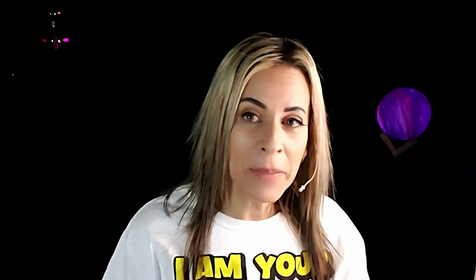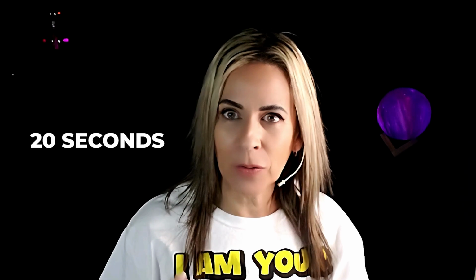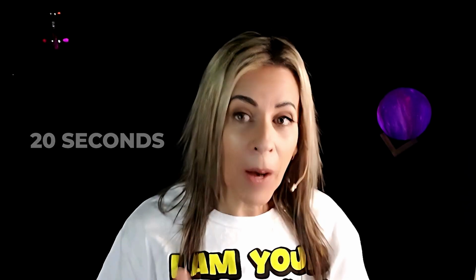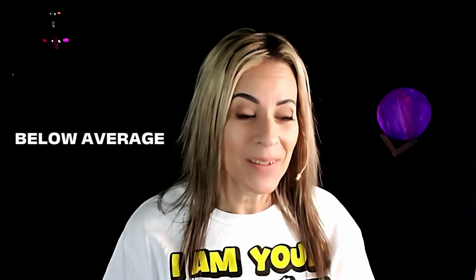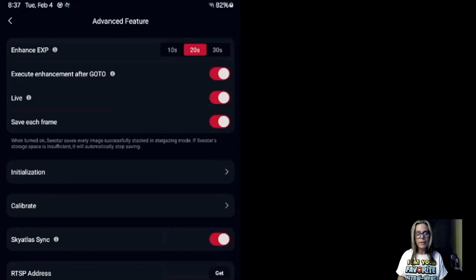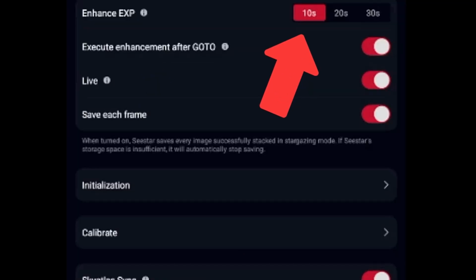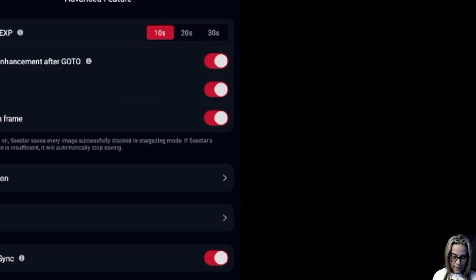I started the imaging session at 20 seconds per frame shutter speed, but I started getting messages about star trails, so I decided to lower to 10 seconds. The seeing conditions were not the best, so better to go with 10 seconds this time. And let me just go back here to the advanced settings, and I am going to lower it to 10 seconds because I want to keep as many frames as I can. Save them, and I think that's about it.